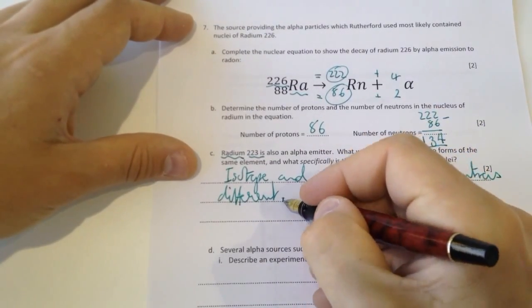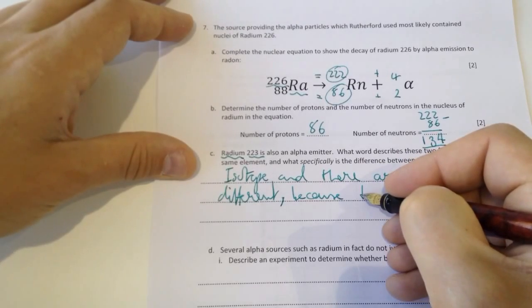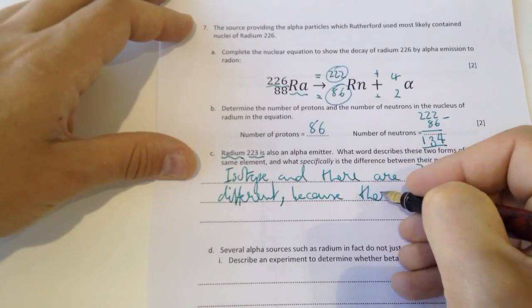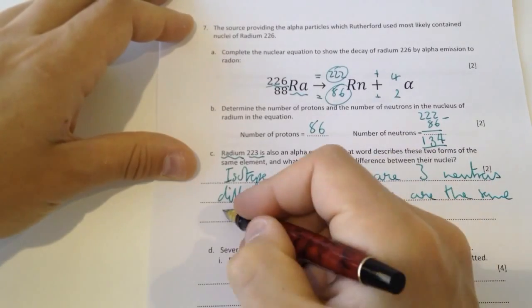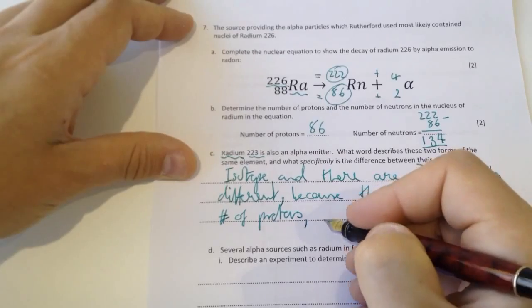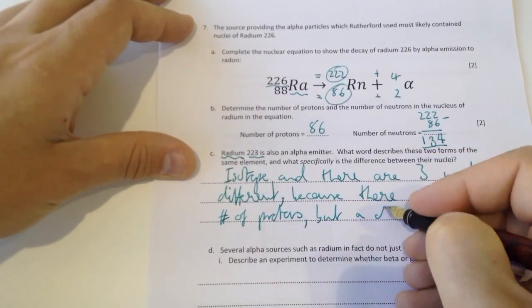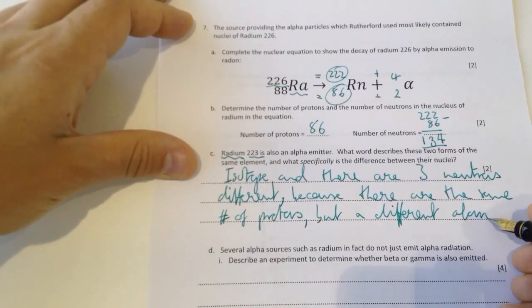Because, I suppose to give a reason, because there are the same number of protons, but a different atomic mass.